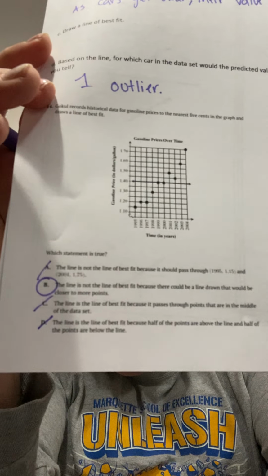Are we going to choose A? It's not the line of best fit because it should go through those specific 2 points. No, that's not true. So we can get rid of that. Are we going to say it's not the line of best fit because there could be a line drawn that would be closer to more points? Yeah, that's probably true. So let's just keep that. C, the line is the line of best fit because it passes through the points that are in the middle. No. And D, it is the line of best fit because half are above and half are below. That's true, but it doesn't follow the direction of the data. So I would have chosen B.